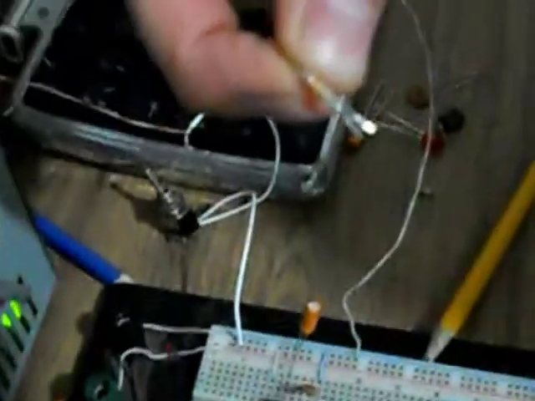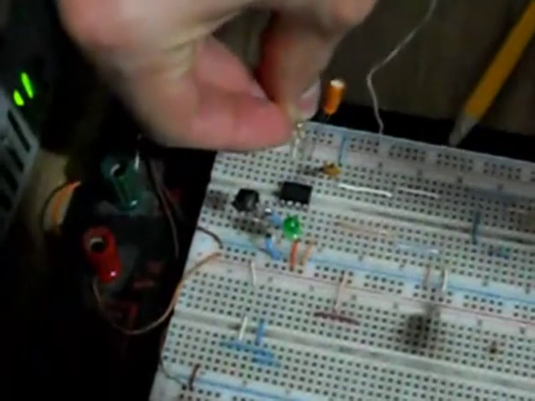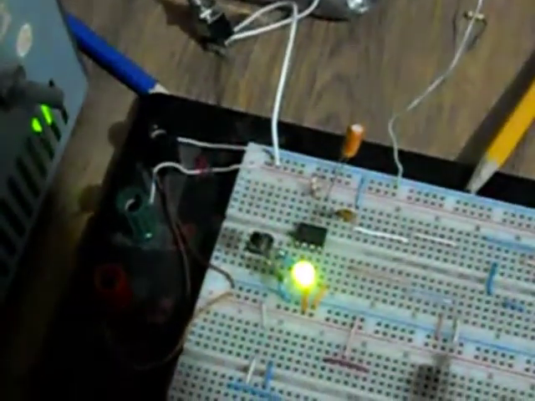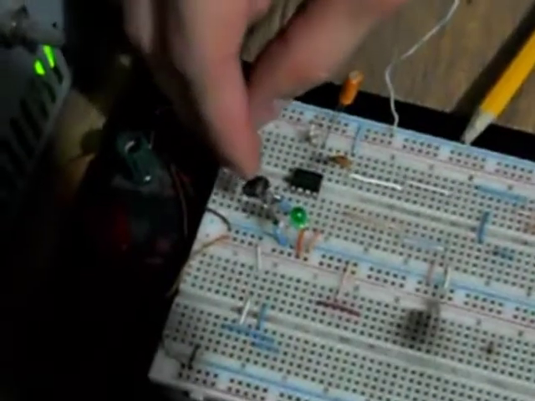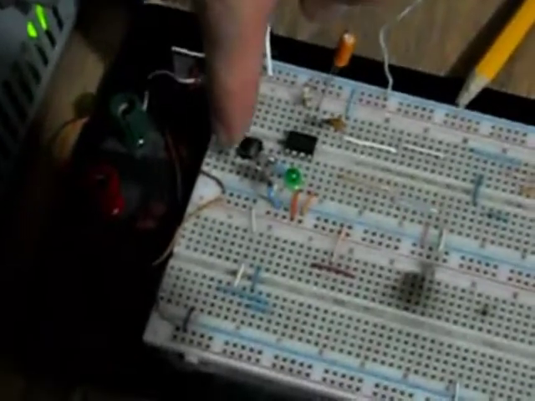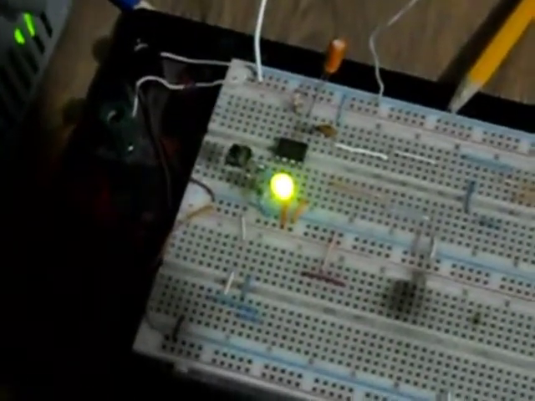This one is the 130 kilo ohms, so it's a bigger resistor. We're going to turn it on. We push here. Okay. So as we can see, if we have a bigger resistor, we can have a longer pulse in the output.